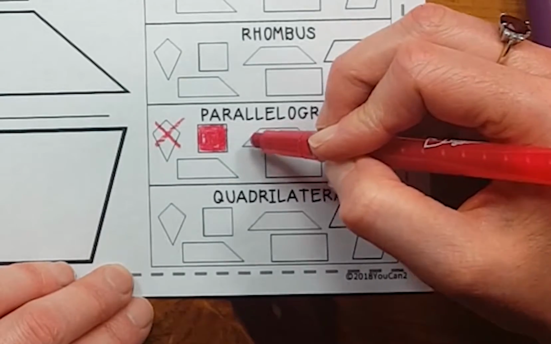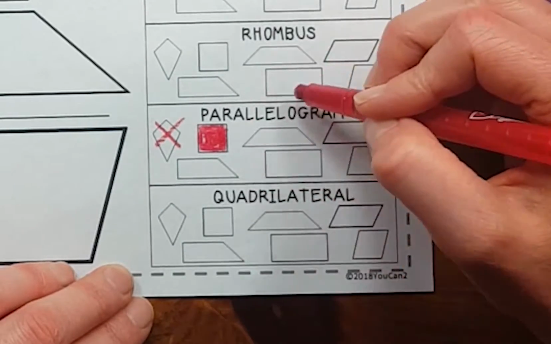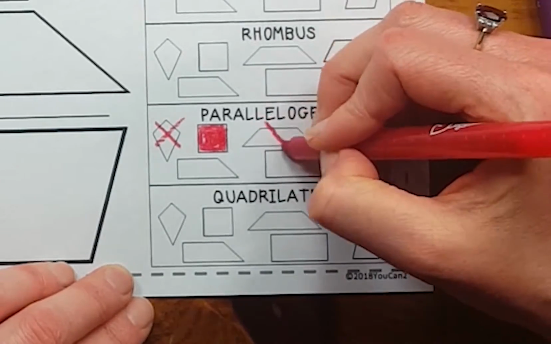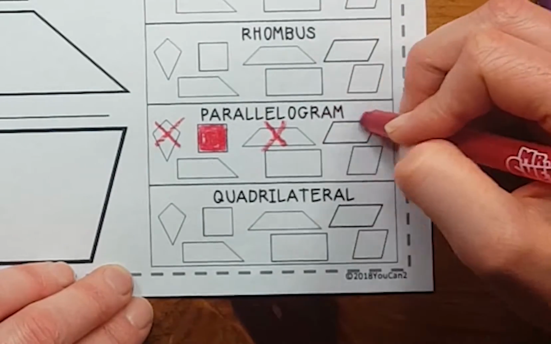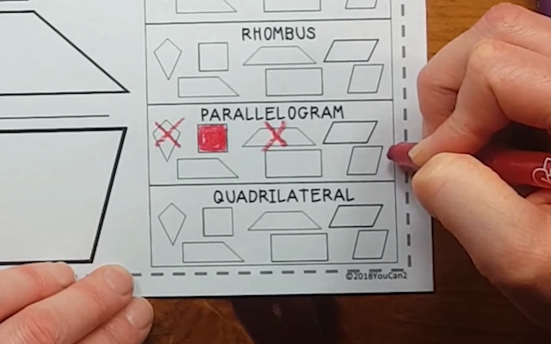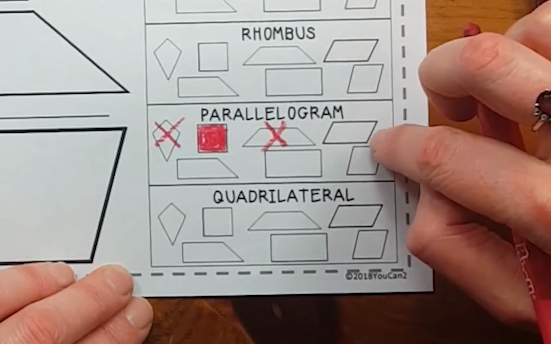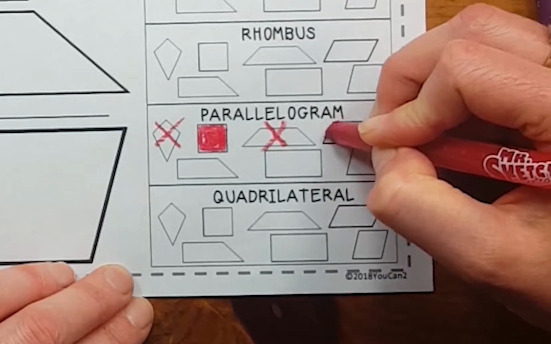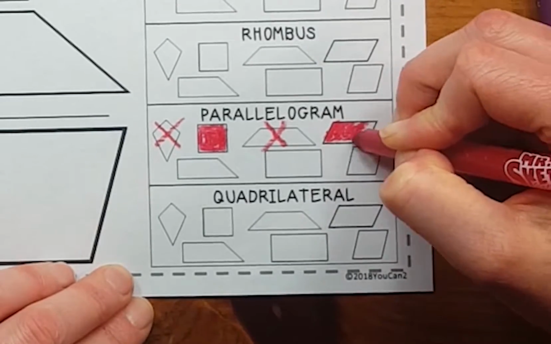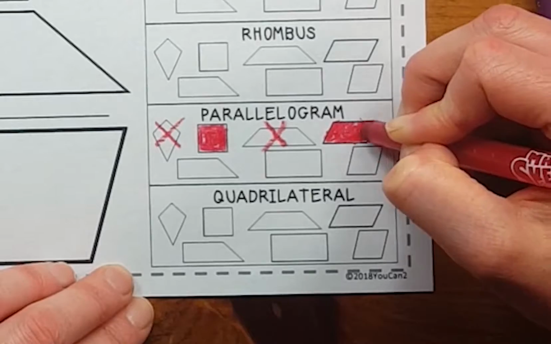What about this one? Does it have two sets of parallel sides? It doesn't. Those are definitely not parallel. Does this one have two sets of parallel sides? It does. Does this one have opposite angles that are the same size? It does. This one must be a parallelogram.